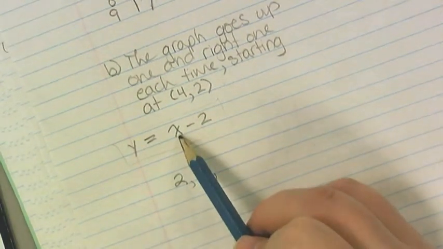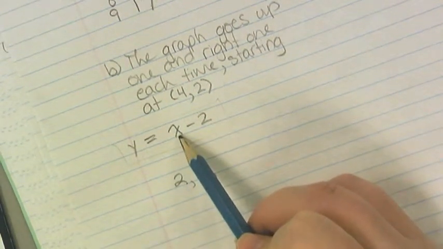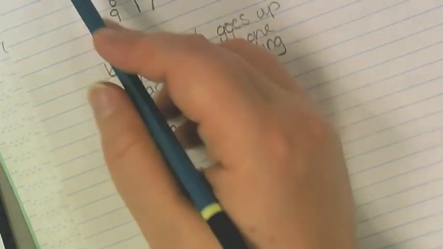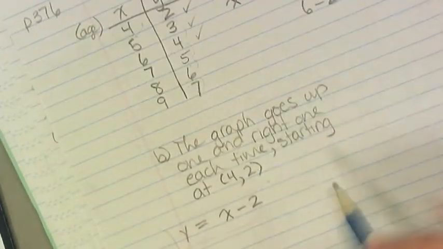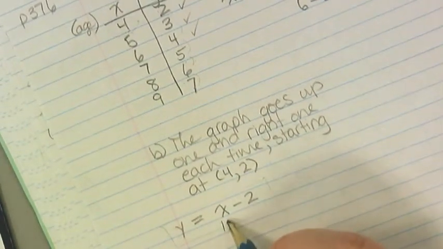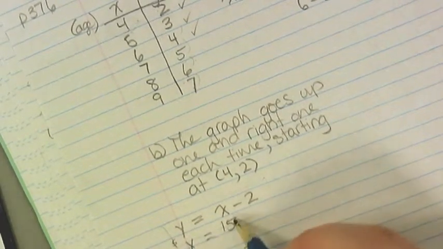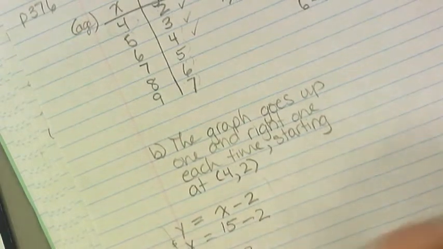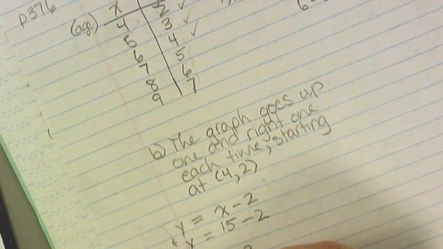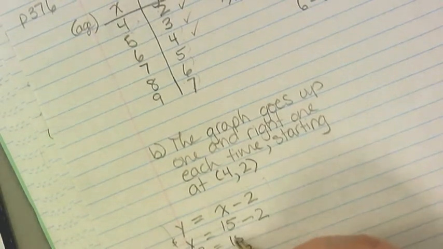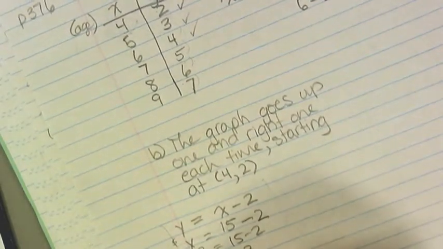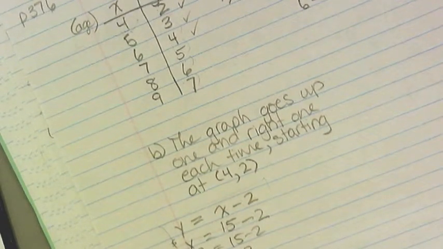So we substitute 15 for x because x represents his age. Now we have y, or the money that he gets, equals 15 minus 2. And we know that 15 minus 2 equals 13. So he's going to get $13.